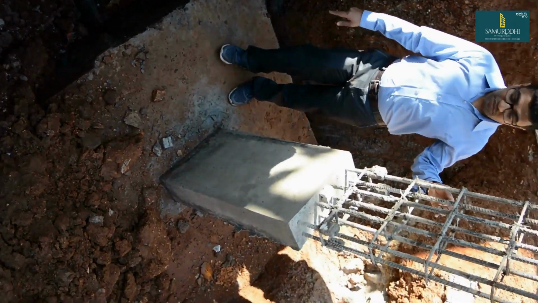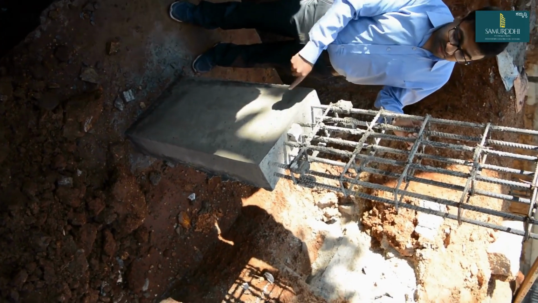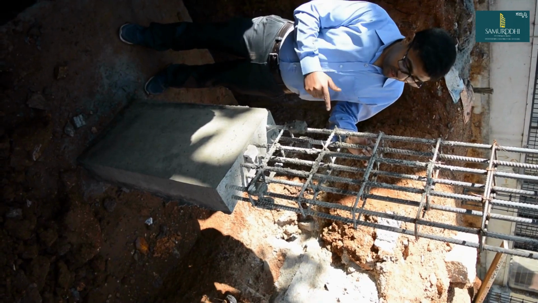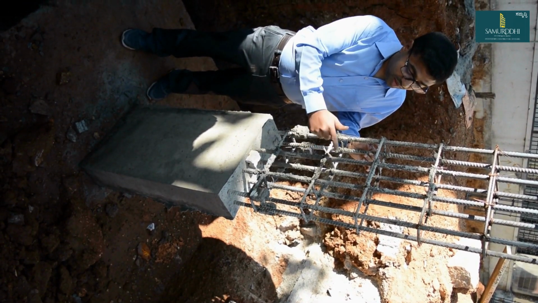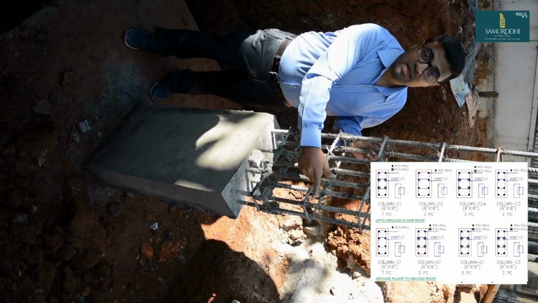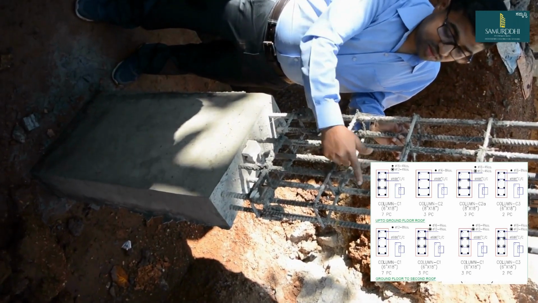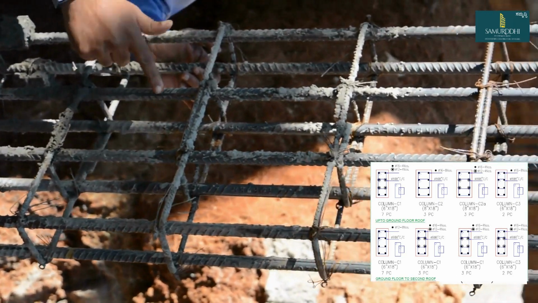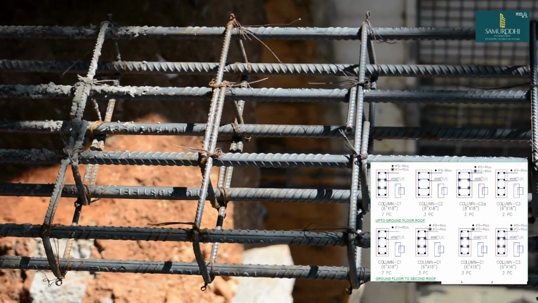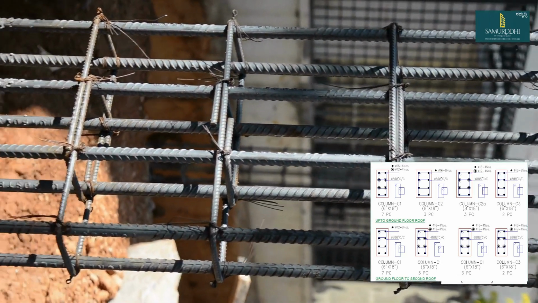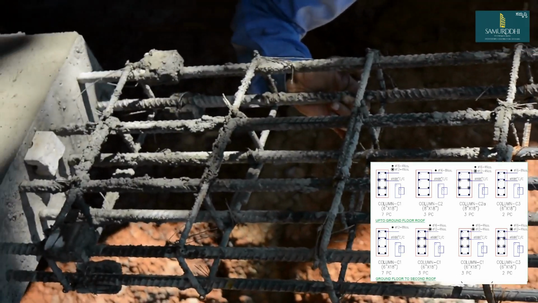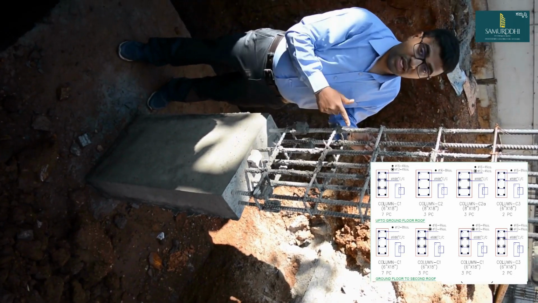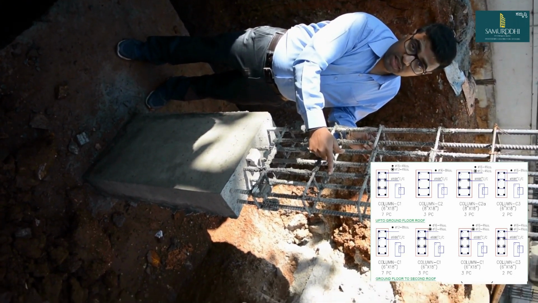If we look at the column size now, this column is also 6 inches by 18 inches, whereas the steel used is a total of 8 bars and all 8 are 16 mm TMT bars. In the previous column we saw, the outer steel bars were 16 mm, 4 numbers, and the inner bars were 12 mm rods.